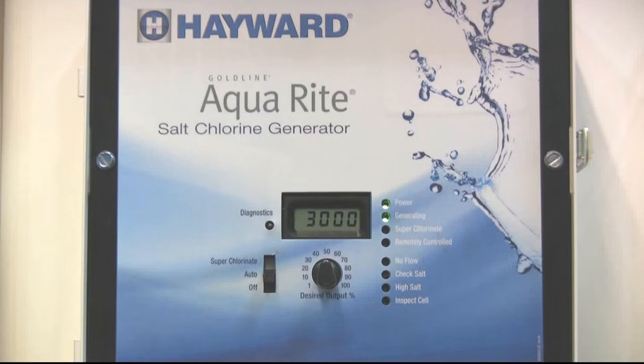The following video features Hayward's AquaRite chlorine generator. Topics covered include how to reset the average salt level displayed on the default screen, how to display the exact percentage of desired chlorine output, changing the product name when using the AquaRite with a remote control, how to configure the AquaRite for the correct T-cell type, how to clear the inspect cell blinking LED, and how to configure the system to display US measurements instead of metric.